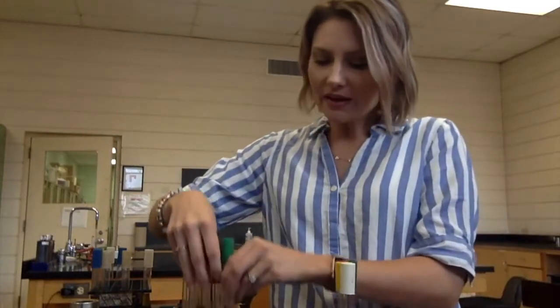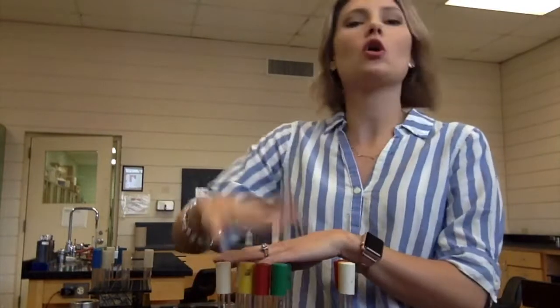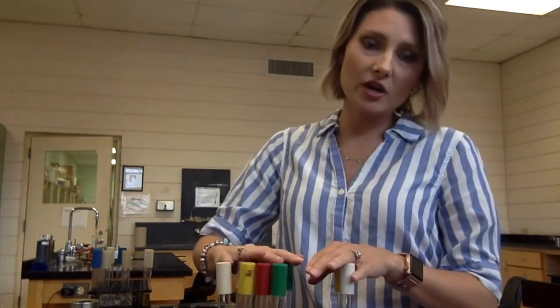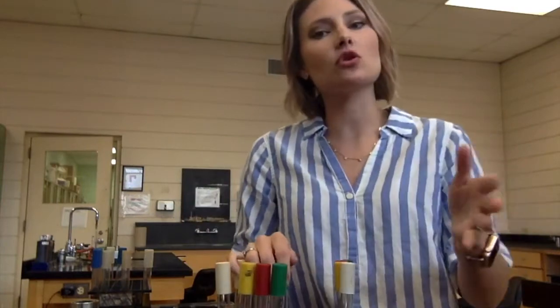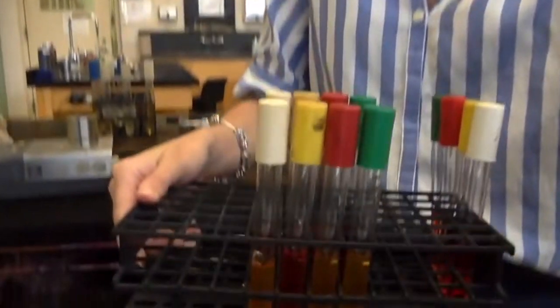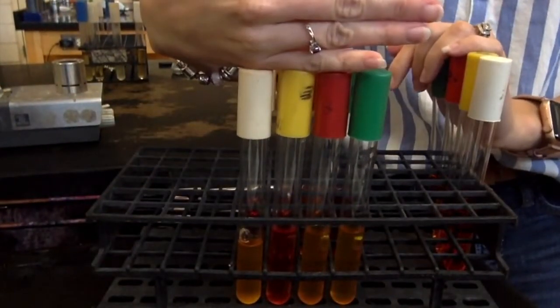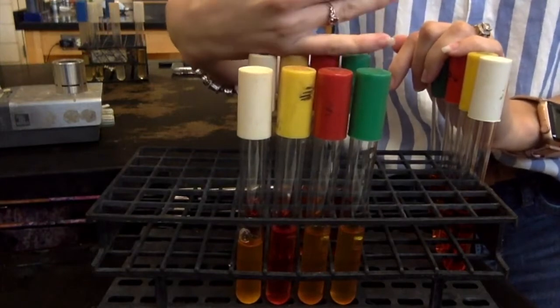Now, I inoculated 2 different ones. I did E. coli and I did Pseudomonas. E. coli being the fermenter, Pseudomonas being the non-fermenter. That way you get to see what a positive result looks like and what a negative result looks like. So let's go over the results and what they look like. So here's my E. coli set of tubes. My Pseudomonas is in the back. I'll show you those in a minute.